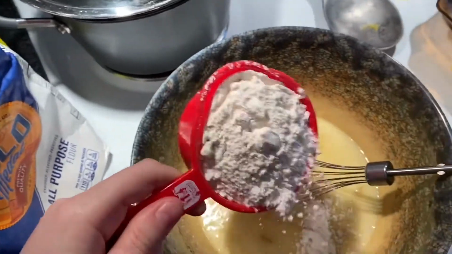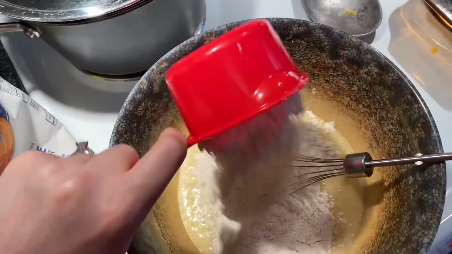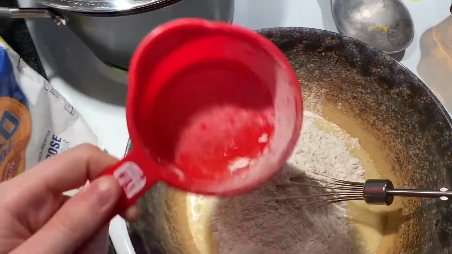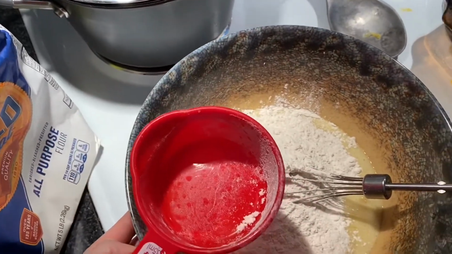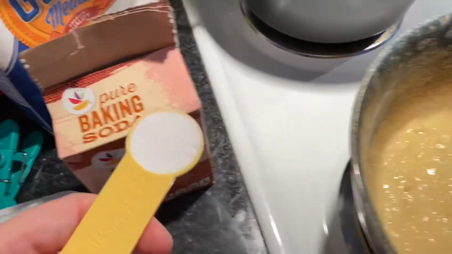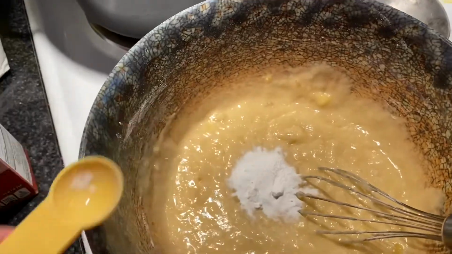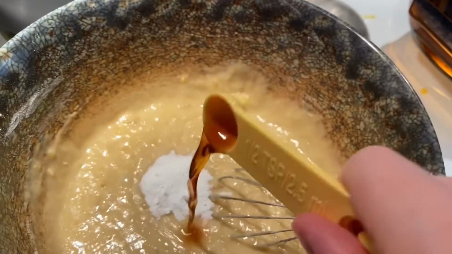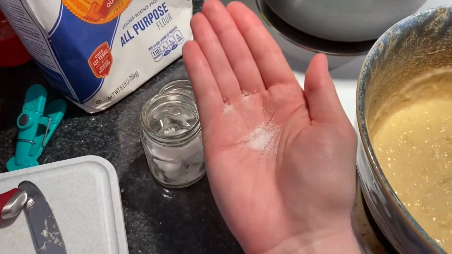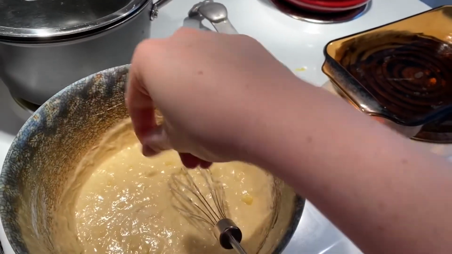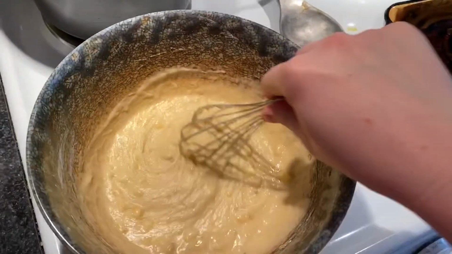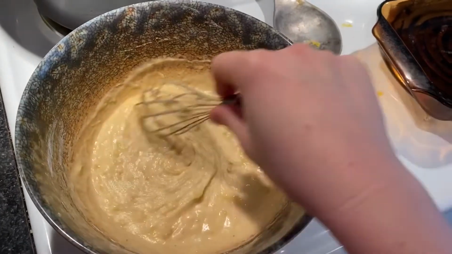Next, add 1.5 cups flour and stir. You should always make sure that you're measuring correctly by checking the recipe. Add 1 teaspoon of baking soda and a dash of pure vanilla extract. Last ingredient is a pinch of salt. Don't forget. With all our ingredients in the bowl, you need to mix it up very, very well.